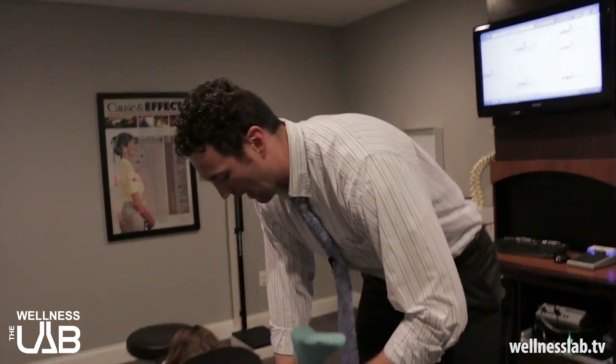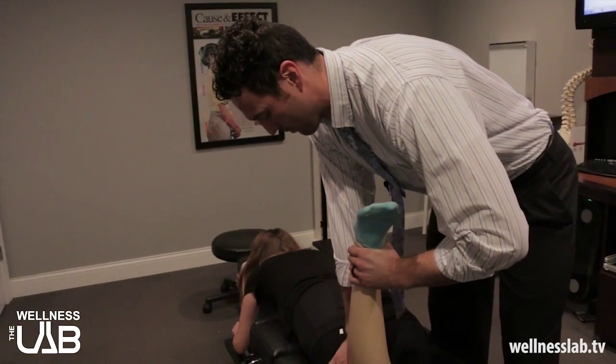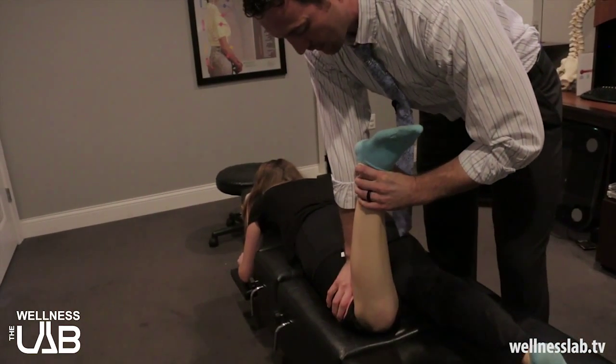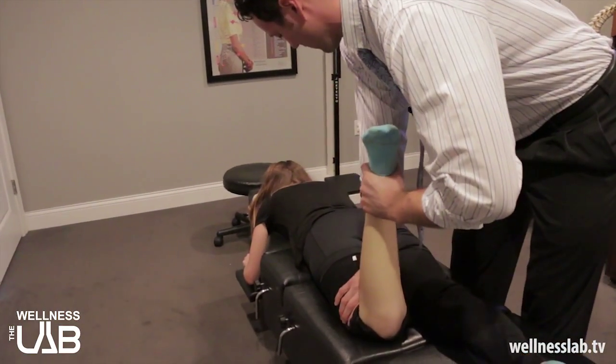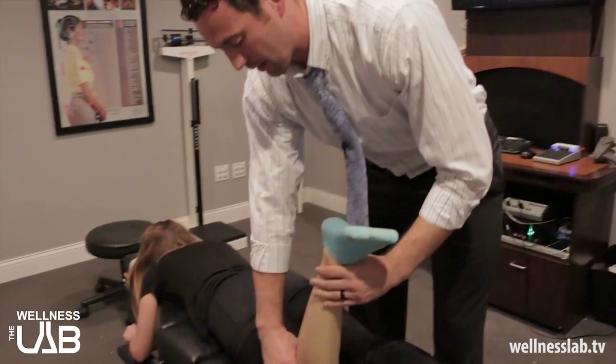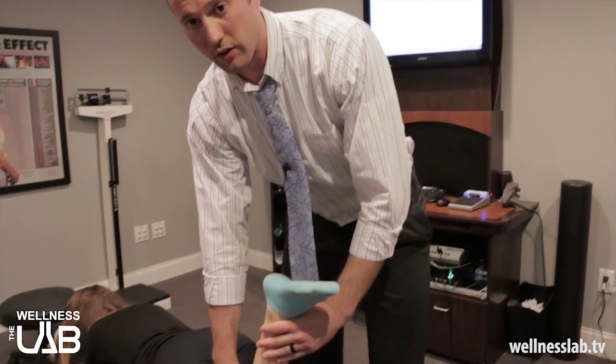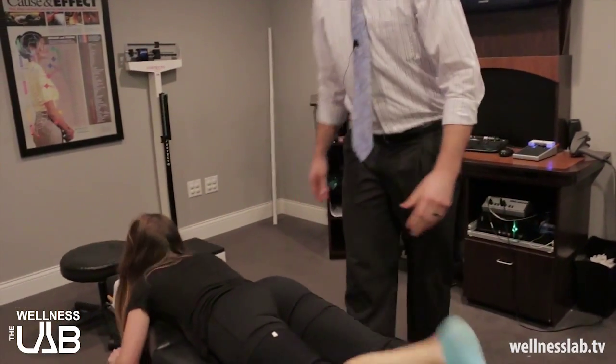Second piece of this, we're going to do kind of the opposite. We're going to distract the knee up and out. Same thing, asking if there's any pain with that. Looking at this one with the integrity of the medial lateral ligaments. Go ahead and flip over onto your back for me.